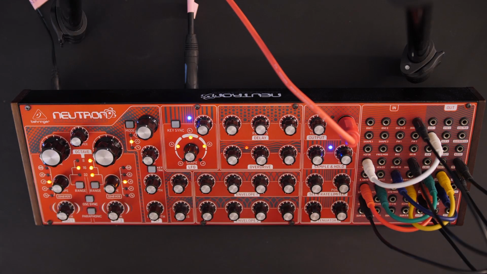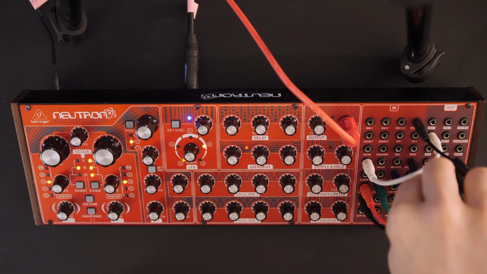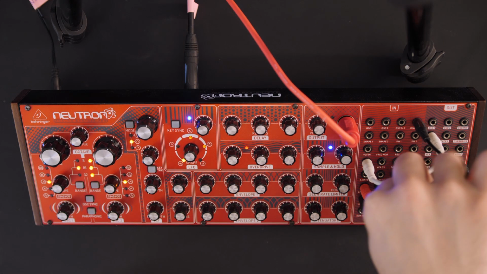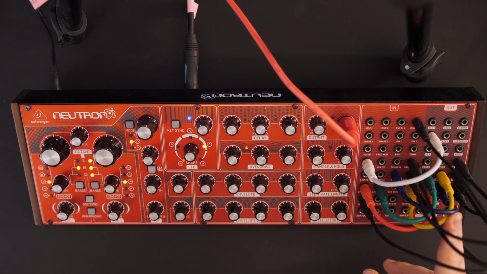Pretty crazy, right? Now, what we can do to spice up the sound a little bit, first of all, we can sync the sample and hold to the MIDI gate. So I'll just take the MIDI gate output in here and I'll send it to the sample and hold clock. Just like so. We have a spaghetti of cables already.